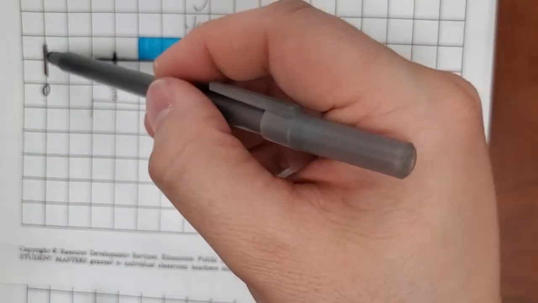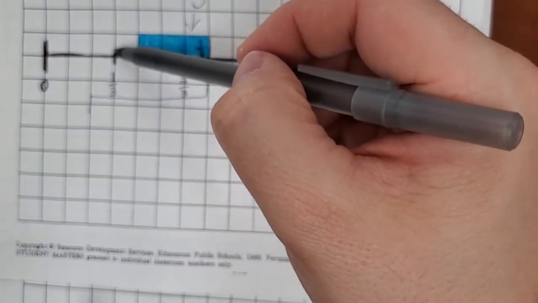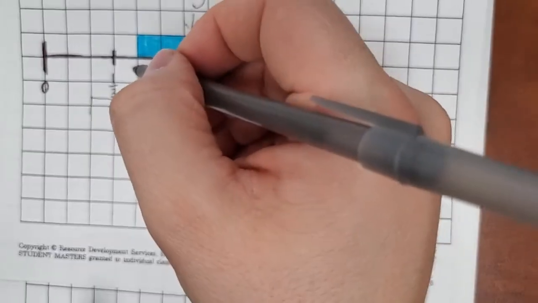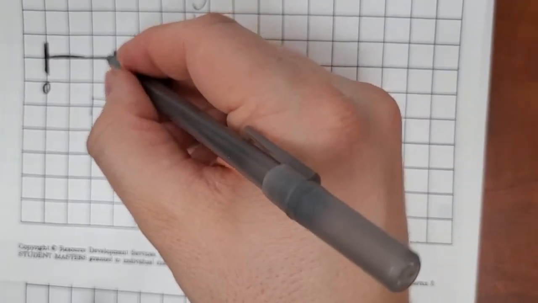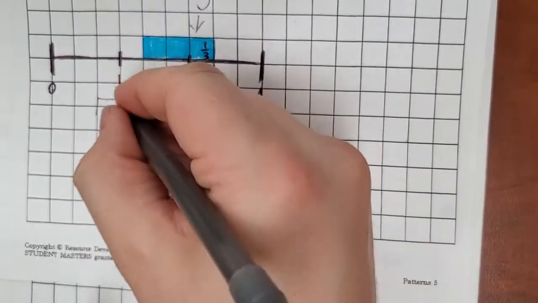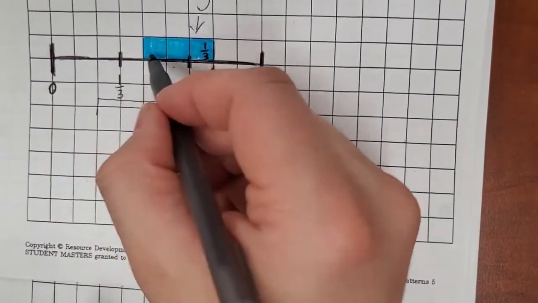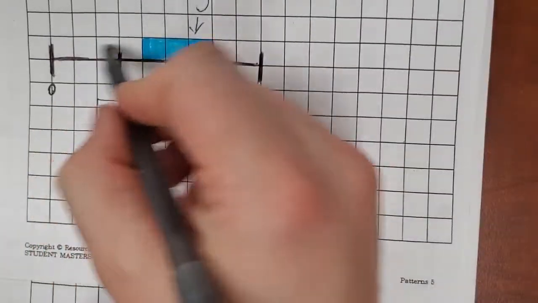Now looking at one of these 1/3, there's 1, 2, 3 jumps here, which means that these are thirds of thirds. Okay? So if we look at this 1/3 and we break it up into 3 pieces, we're going to get ninths. This is actually 1, 2, 3, 4, 5, 6, 7, 8, 9 jumps to get to 1.